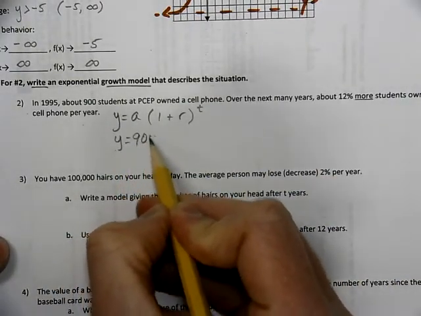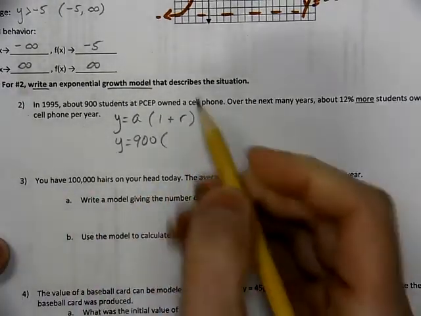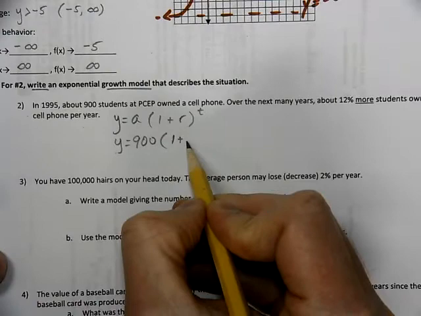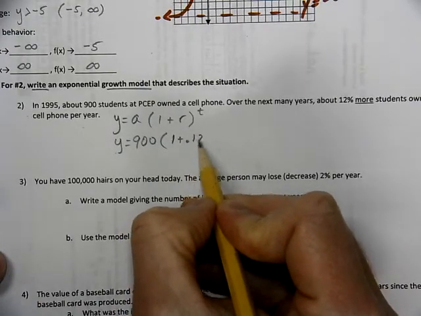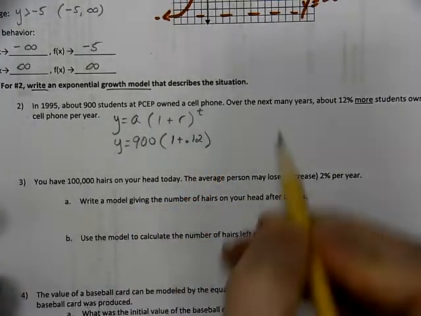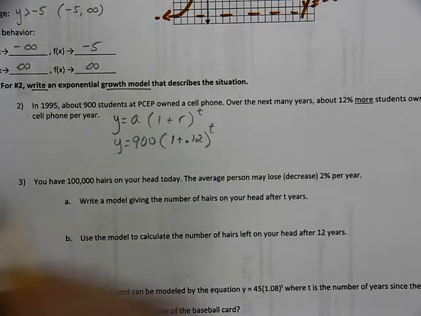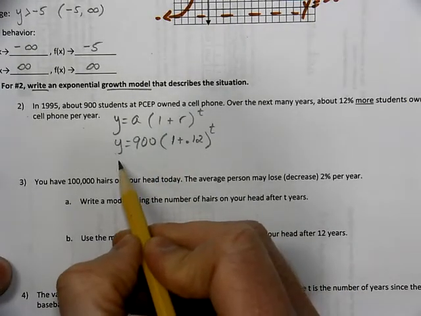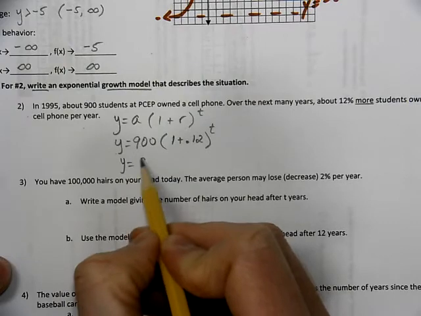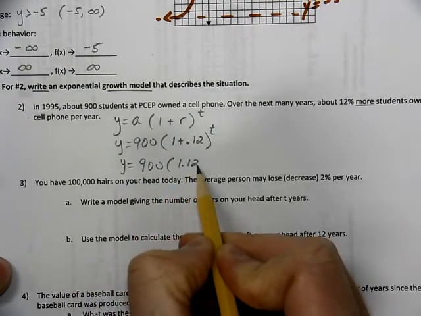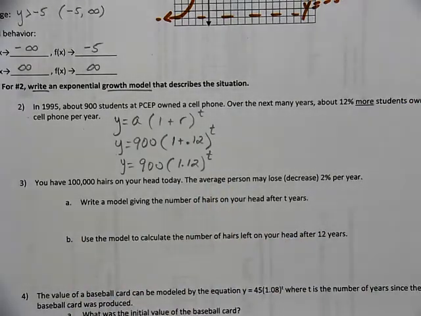So we have 900 students, 1 plus 12%. 12% would be represented as a decimal as 0.12, to the t. We don't know how many years. We're not trying to calculate. We're just trying to write a model. So another way we could write this would be 900 times 1.12 to the t.